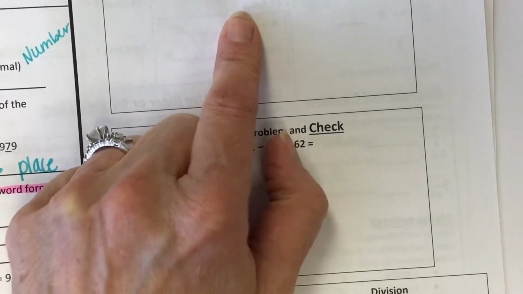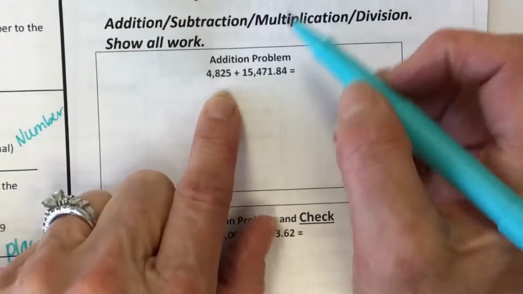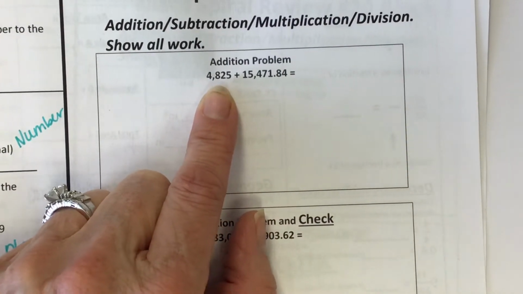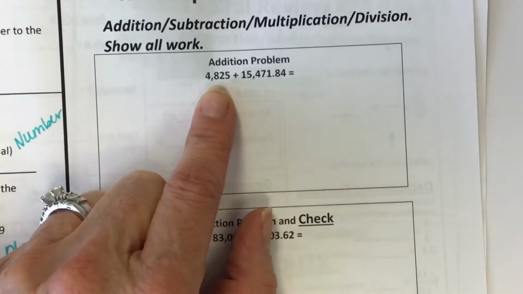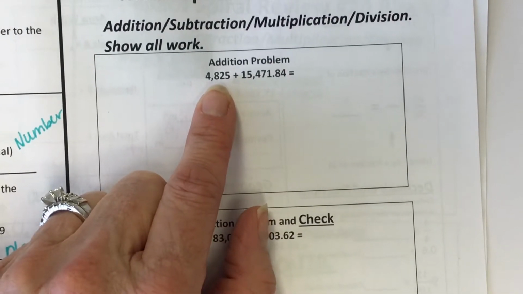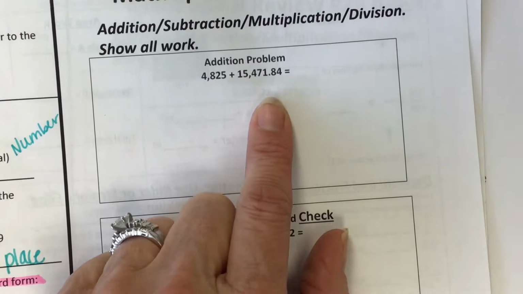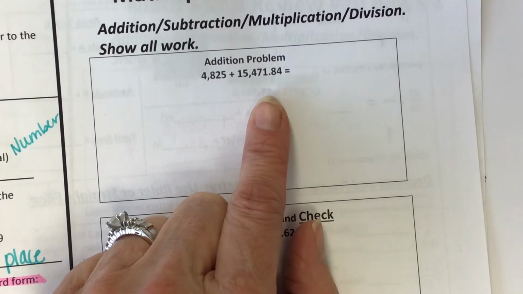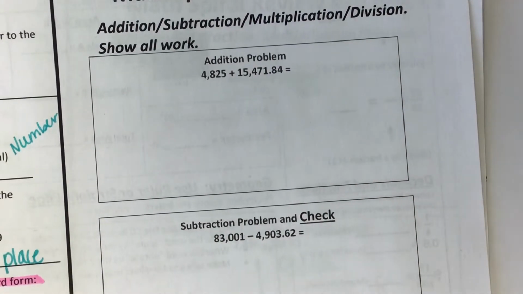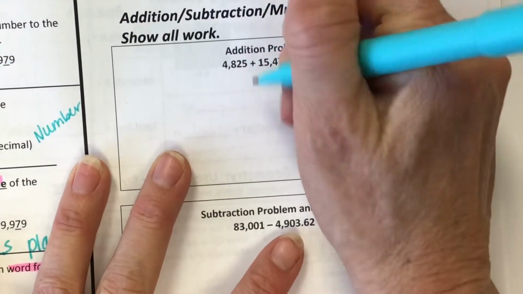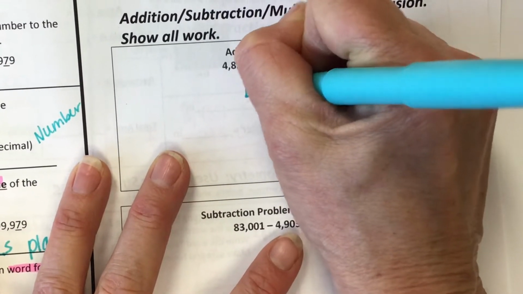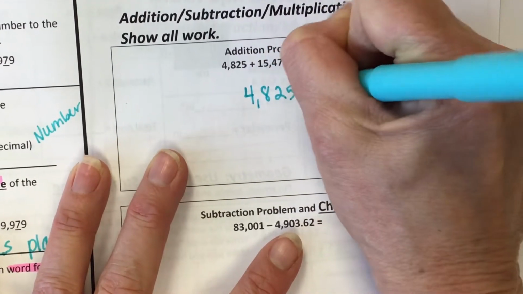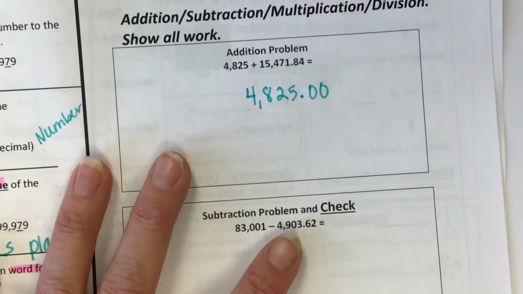Here you're going to add. Who can tell me what digit is in the ones place in this number? In the first addend, Cordelia? A 5. And what digit is in the ones place in our second addend? Colin? 1. The 1. So those digits need to be lined up. Remember that you can add your decimal point, 0, 0, to the first addend.